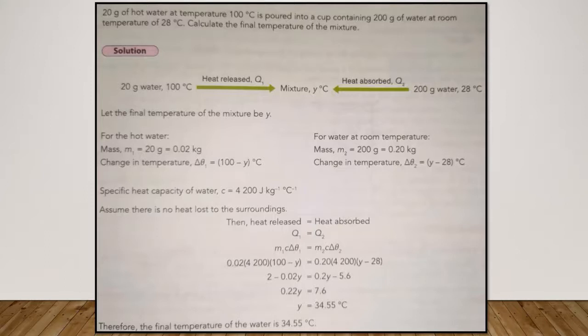Okay, soalan ini menyuruh kamu untuk mengira final temperature ataupun suhu campuran air tersebut, campuran di antara air yang panas bersuhu 100 degree Celsius and satu lagi air pada suhu bilik iaitu 28 degree Celsius. So we have two different water temperatures, one at 100 degrees Celsius and the other one is 28 degrees Celsius.